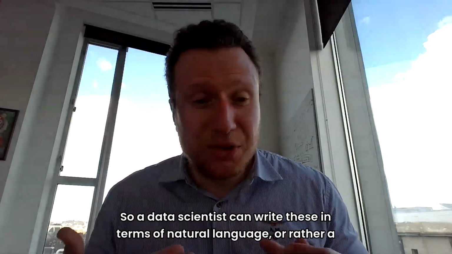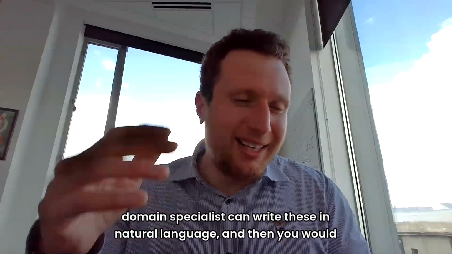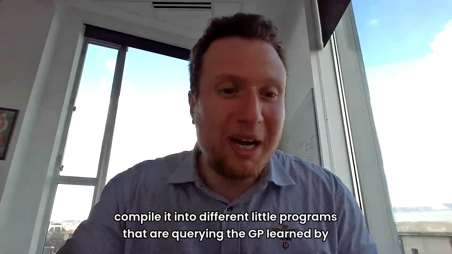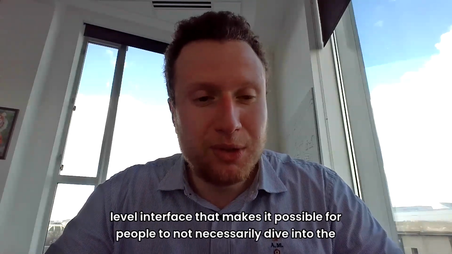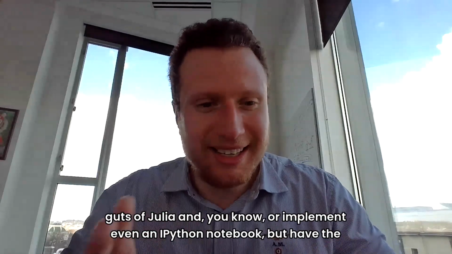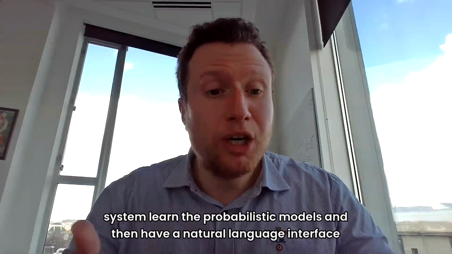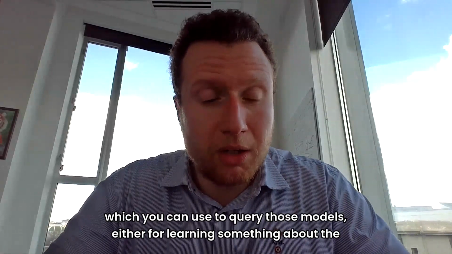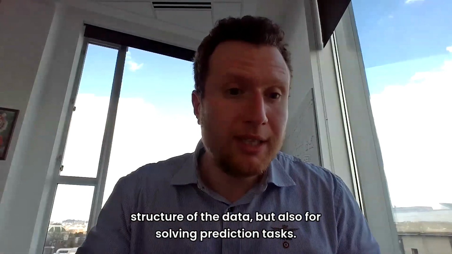And so a data scientist, or rather a domain specialist, can write these in natural language, and then you would compile it into different little programs that are querying the GP learned by AutoGP. And so creating some type of a higher level interface that makes it possible for people to not necessarily dive into the guts of Julia or implement even an IPython notebook, but have the system learn the probabilistic models and then have a natural language interface which you can use to query those models, either for learning something about the structure in the data, but also for solving prediction tasks.